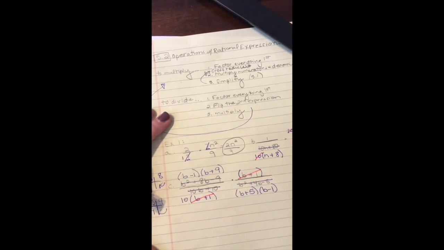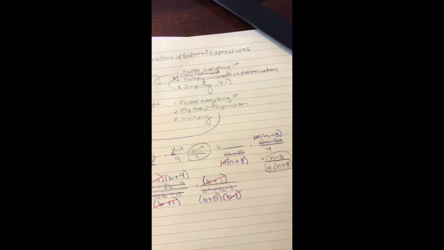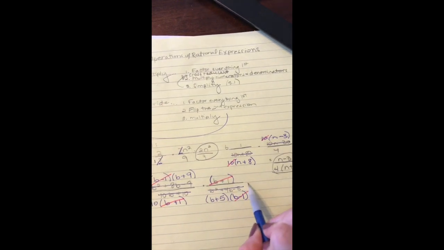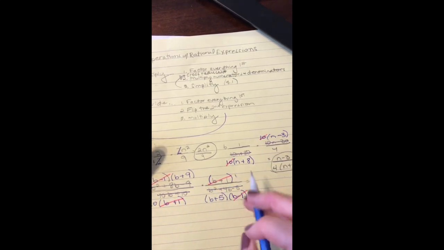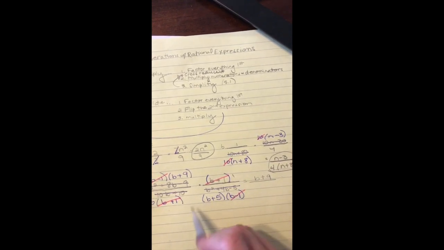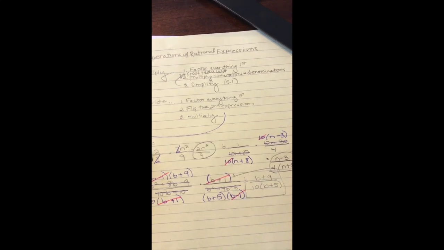Boom. Got a b plus 1 canceled. B minus 1 canceled. I think that's about it. And now we multiply. Numerator times numerator over denominator times denominator. So b plus 9 times, the only thing left here is 1, so just b plus 9 left in the numerator. A 10 and a b plus 5, so 10 b plus 5 in the denominator. And that's our final answer.